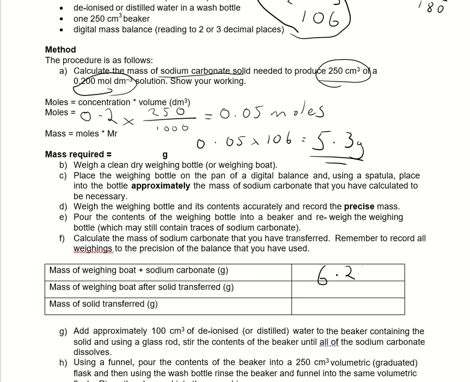Let's say I weighed out 6.2 grams. I'll say 6.20 just for the balance. And then the mass of the weighing boat after the solid's been transferred, we'll say is 0.70 grams, like I said. To get the mass of the solid we've transferred, you do 6.2 take away 0.7, and we'll say I've weighed out a little bit too much, 5.50 grams. That's perfectly fine because it's reasonably close to what I wanted initially.